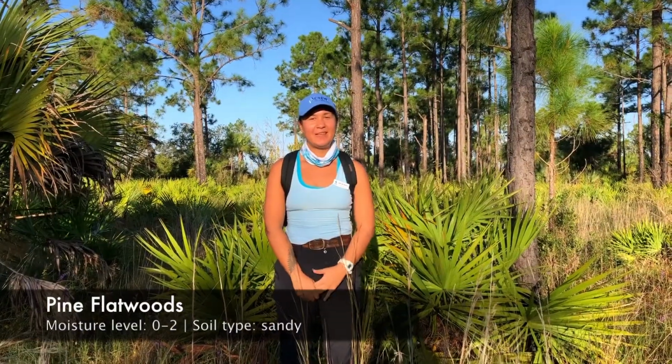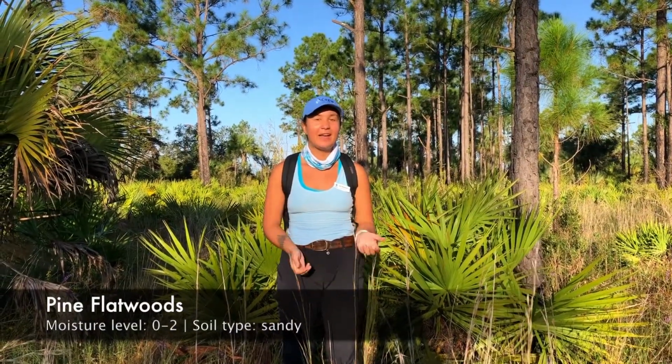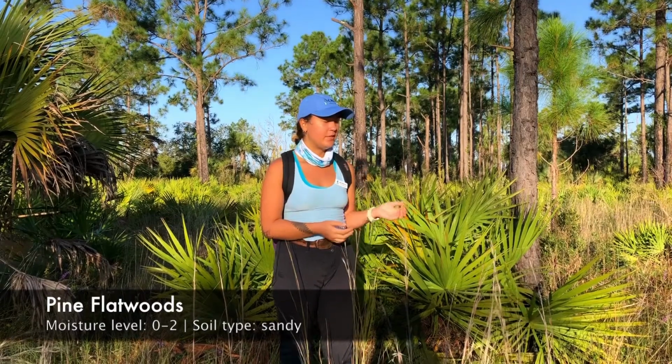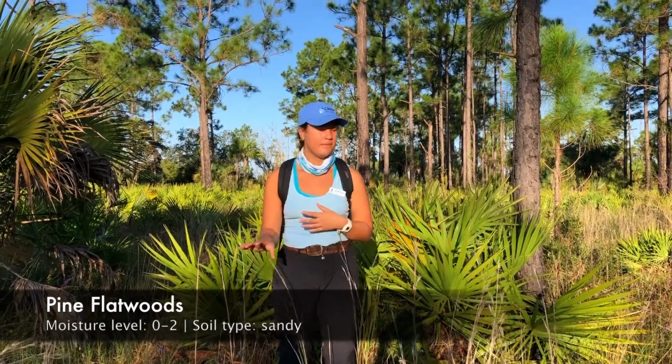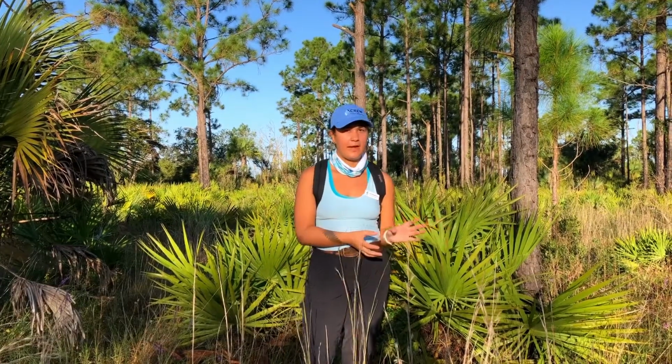Here I'm standing in the Pine Flatwoods ecosystem. This is the highest and driest ecosystem. The soil here is very sandy, allowing for any water that passes through to drain quickly and easily. So the plants here really prefer that dry habitat.